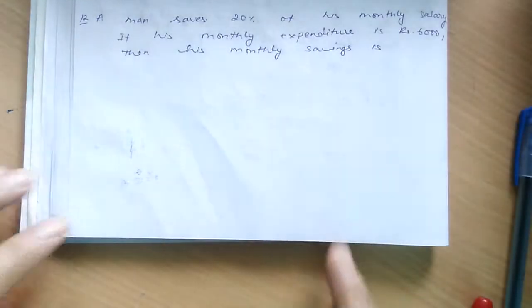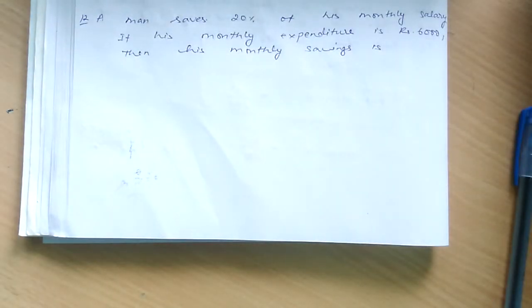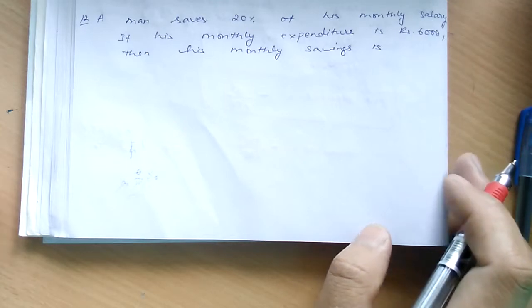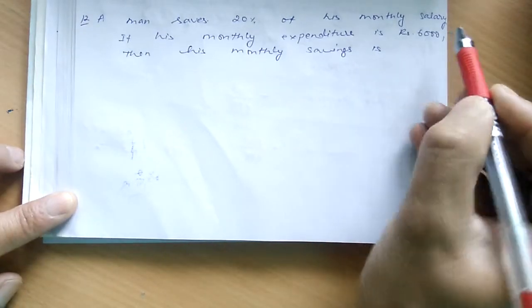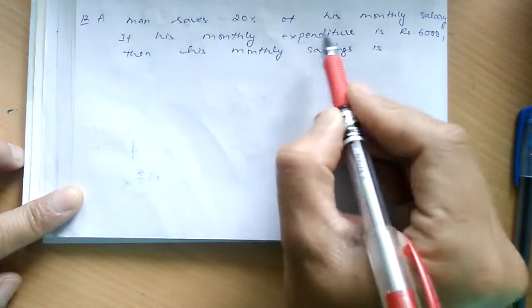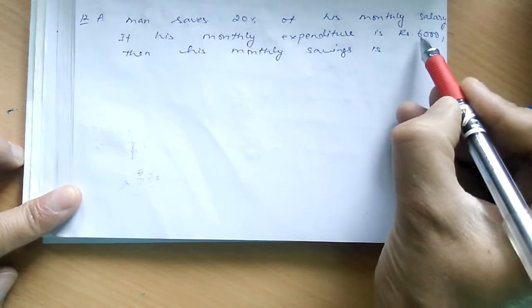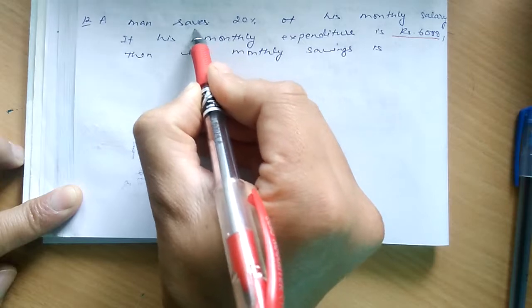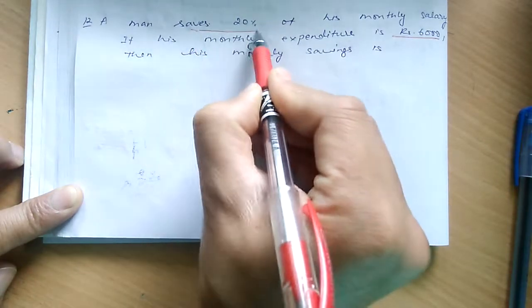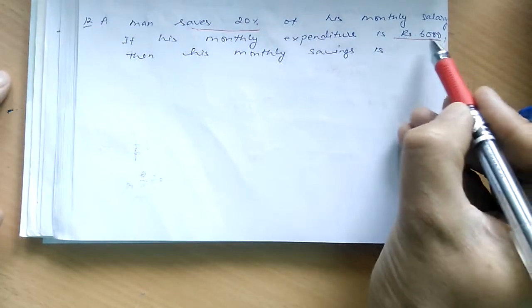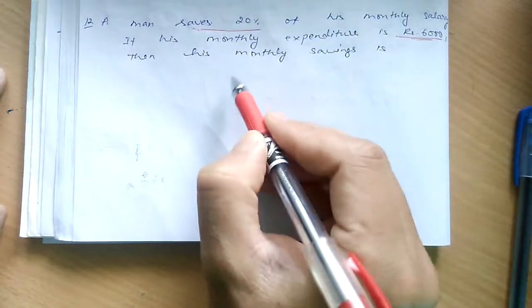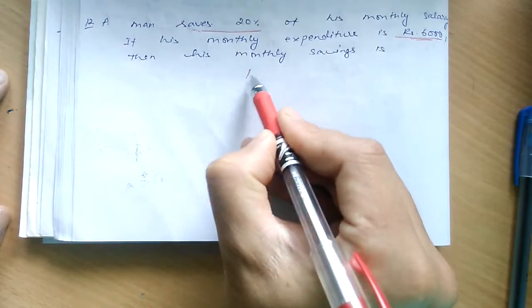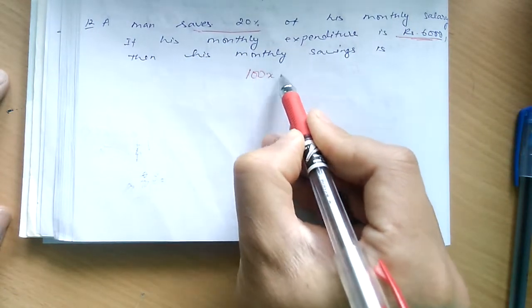Now the 12th question. A man saves 20% of his monthly salary. If his monthly expenditure is rupees 6,000, then find his monthly savings. So the percentage of savings is given and the expenditure amount is given. So we'll first assume his salary to be 100x.